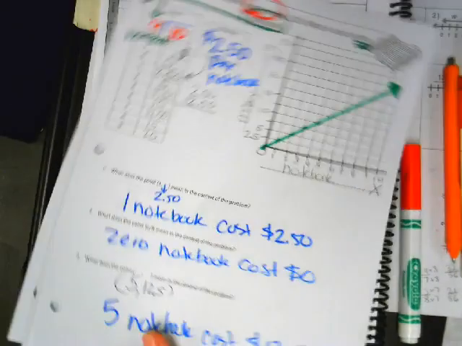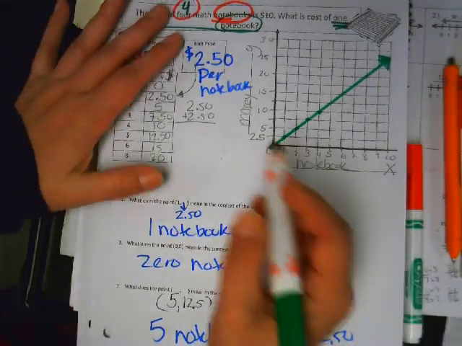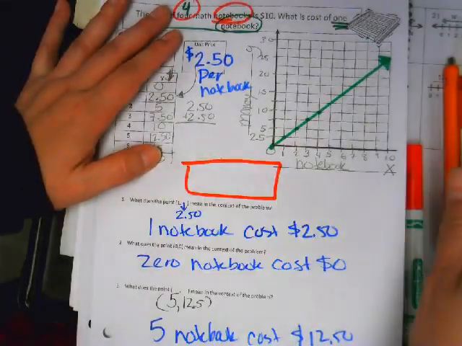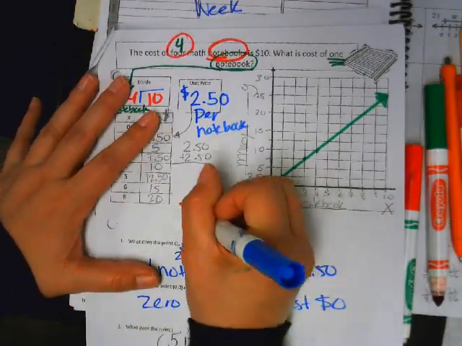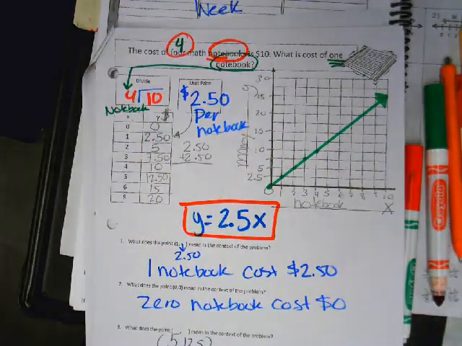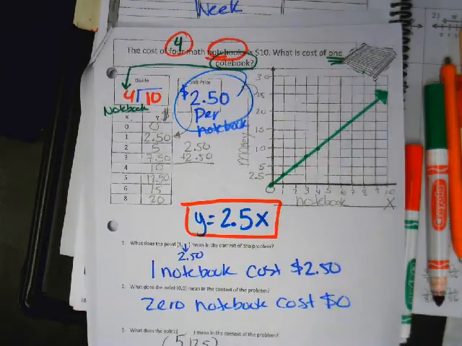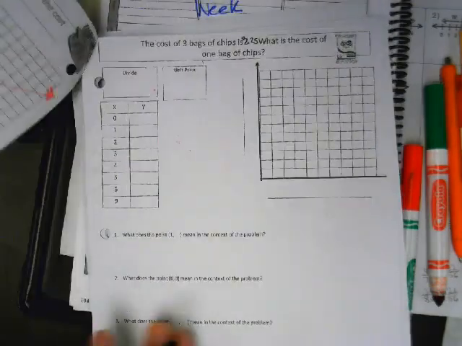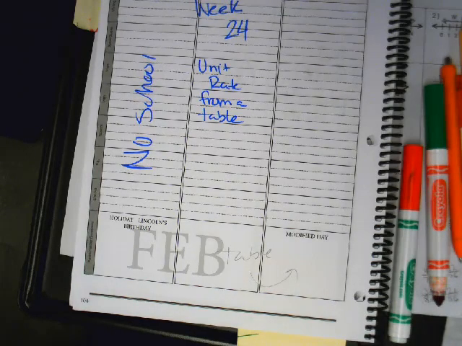All right. Page 4. What would be my equation for page 4? Y equals 2.5x. Where do I get the 2.5? It's my unit rate. All right. Page 5. Y equals 0.5. Yep. You're missing something, Jordan. X.